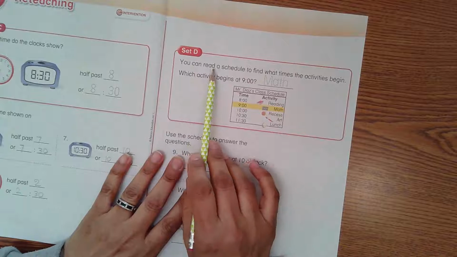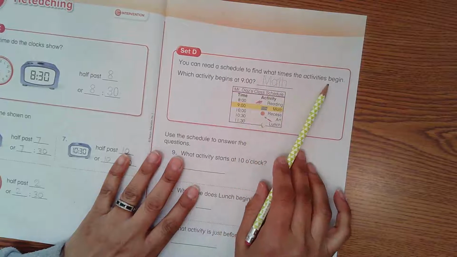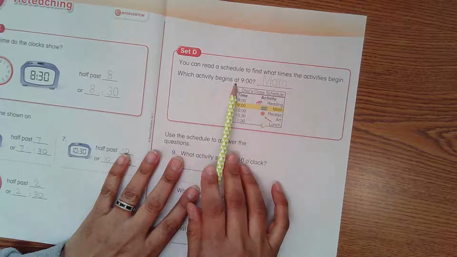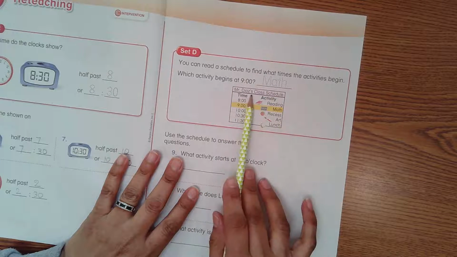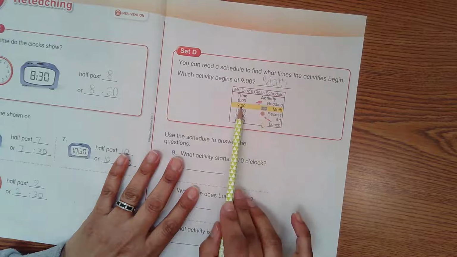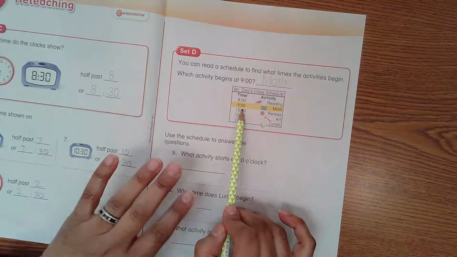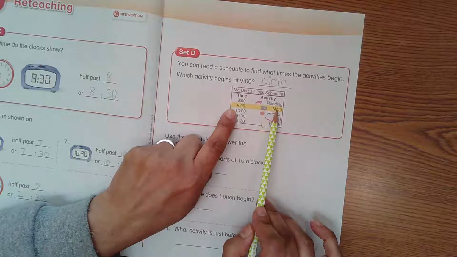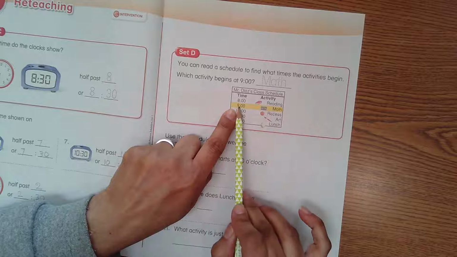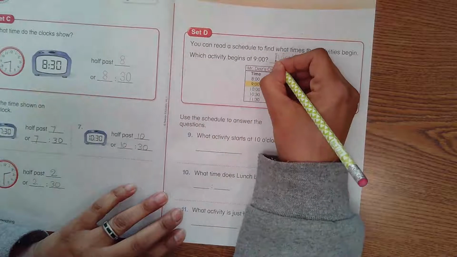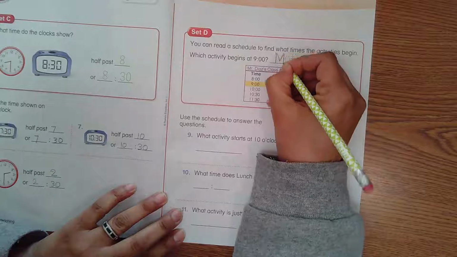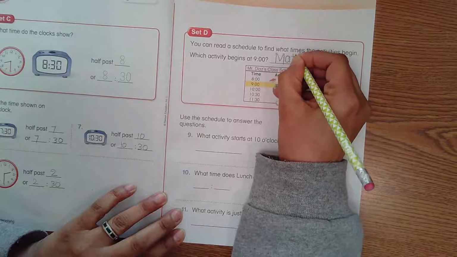You can read a schedule to find what time the activities begin. Which activity begins at 9 o'clock? Remember Mr. Diaz's class schedule? 9 o'clock, we have math. So you look at the time, and then you look at the activity next to it. The activity next to 9 o'clock is math, right? We can trace the word math, and then we can answer the rest of the question there.